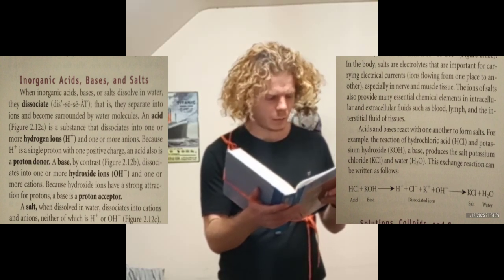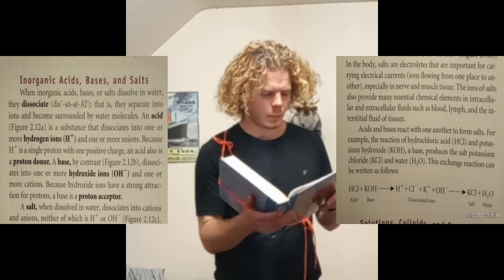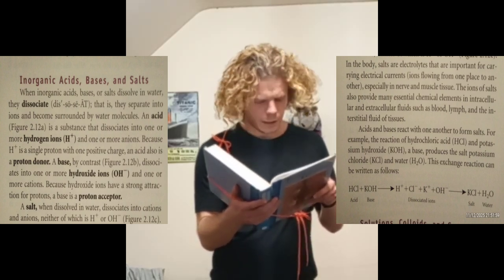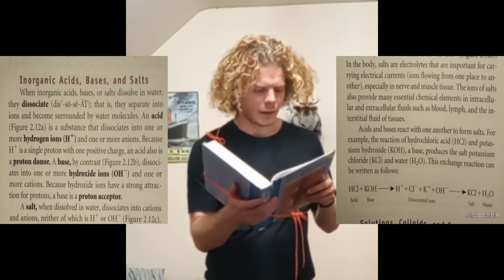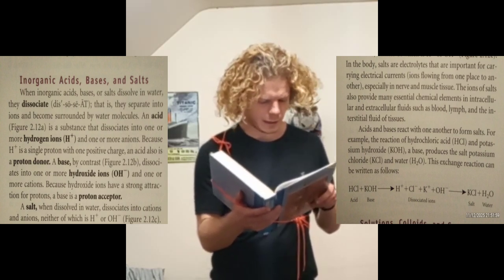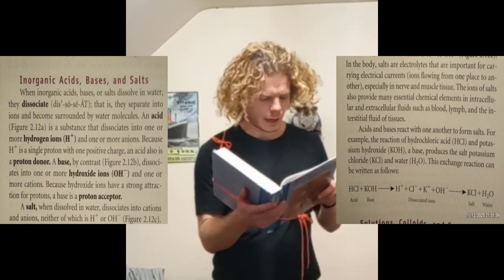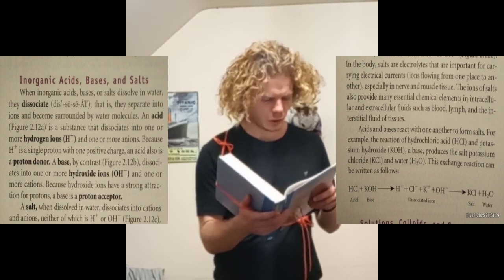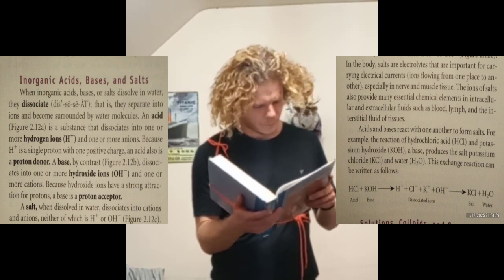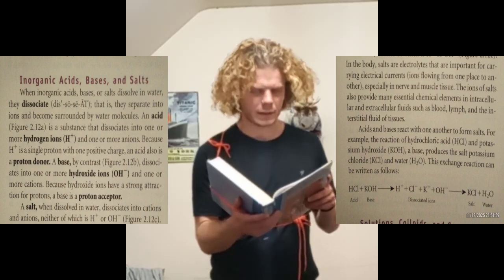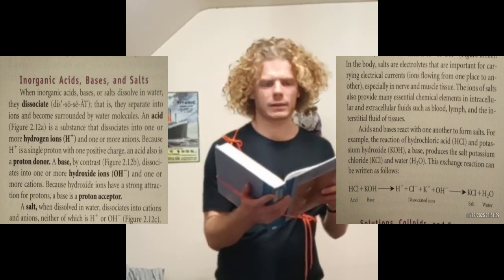Ions flowing from one place to another, especially in nerve and muscle tissue. The ions of salts also provide many essential chemical elements in intracellular and extracellular fluids such as blood, lymph, and the interstitial fluid of tissues. Maybe we should stay away from that sentence without telling an example.